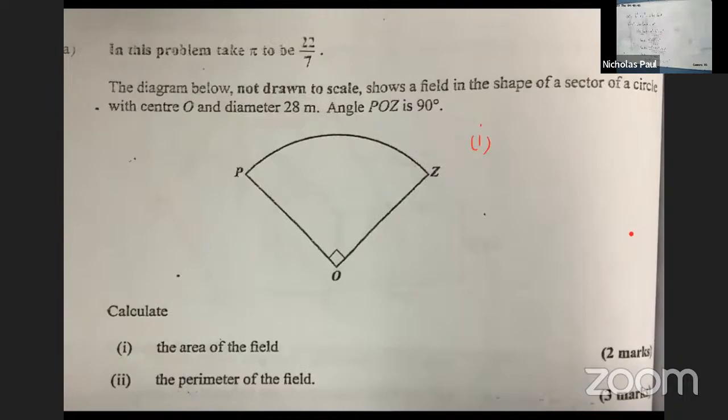Perimeter means total length. So find the length here, the length here, and the length here, and add them up. All right, ready?